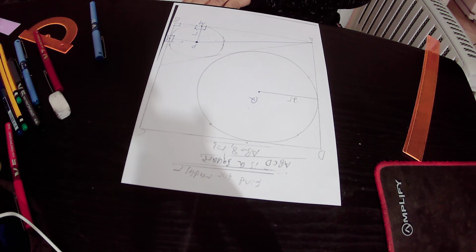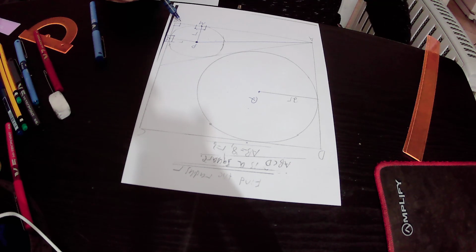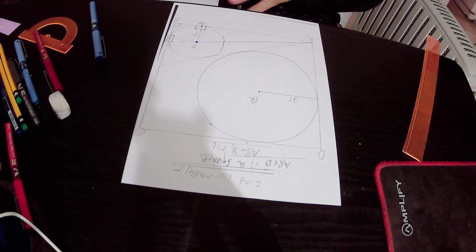Inside quadrilateral PEMB, we have 3 right angles. 1, 2, 3. And the sum of 3 right angles is 90 times 3 equals 270 degrees.